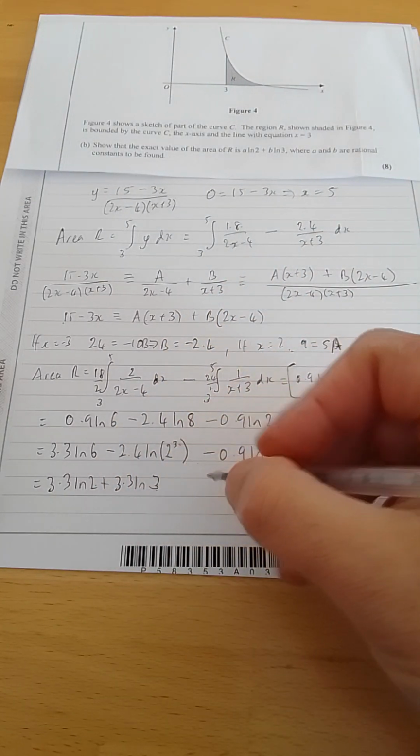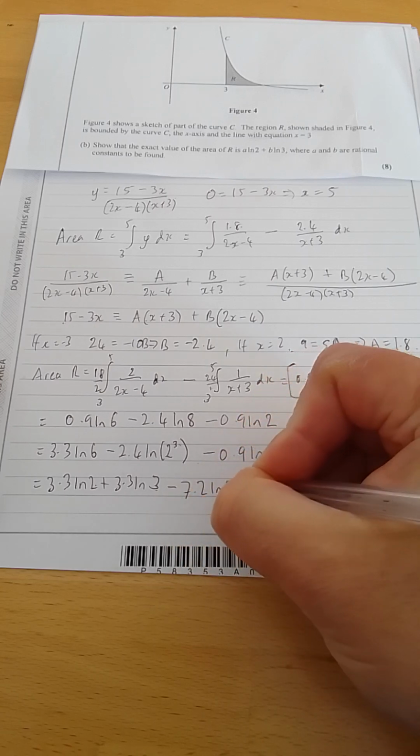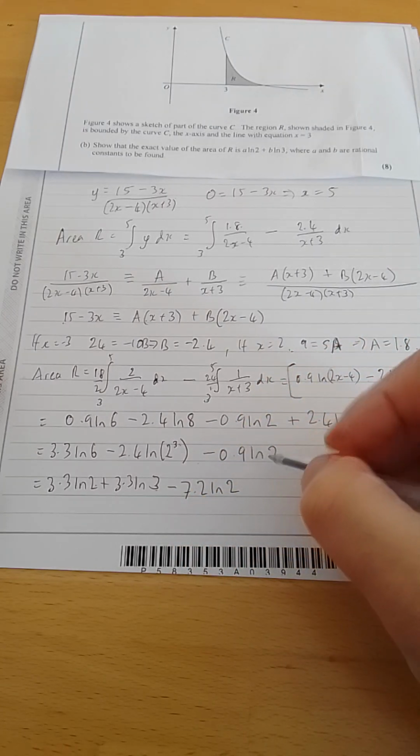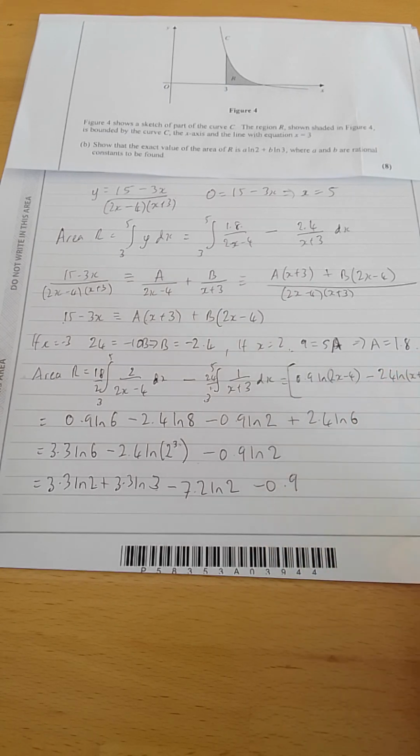Here I'm going to bring the 3 outside the log, so it would be minus 7.2 natural log of 2, and then minus 0.9 natural log of 2.